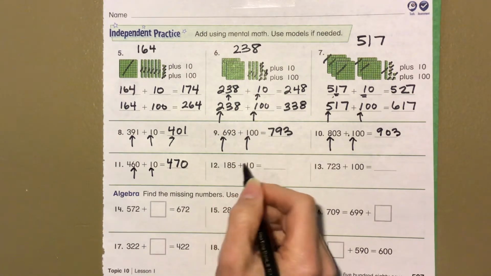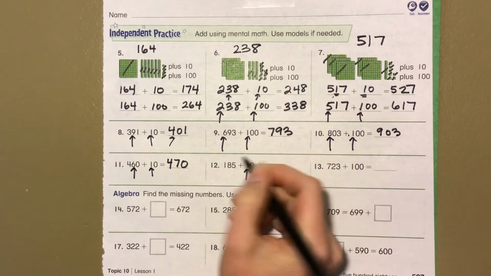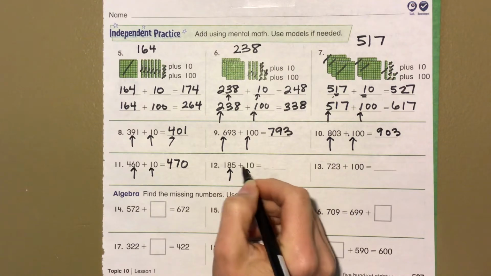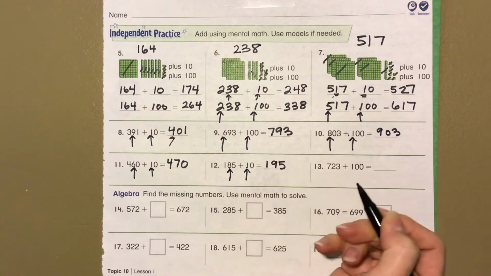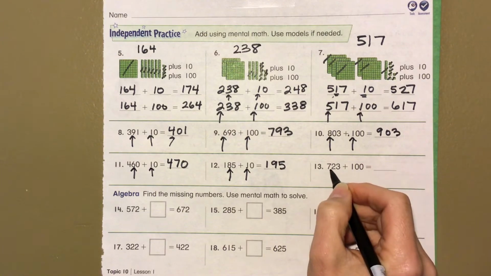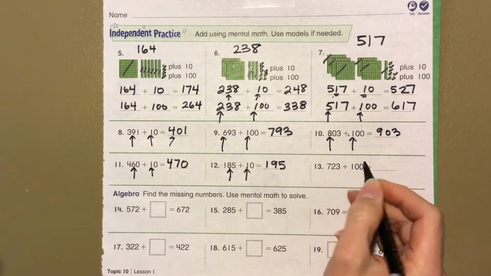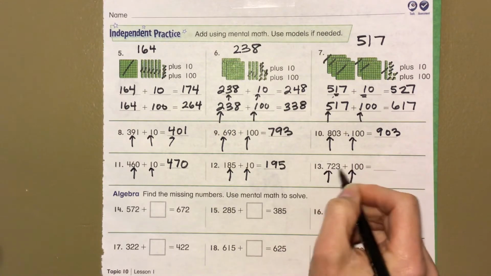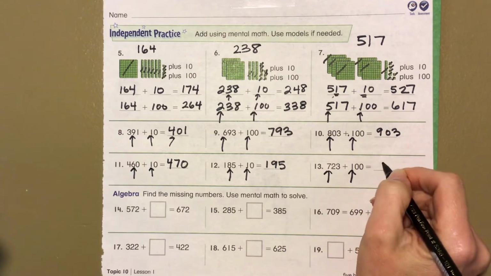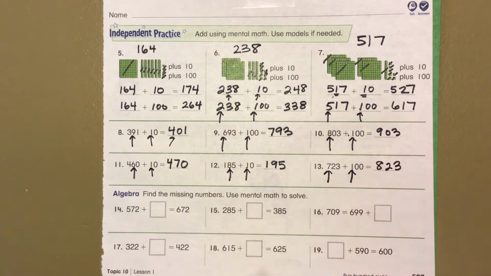Okay, 185 plus 10, so we're going up by our tens. 8 plus 1 is going to be 9, so 195. And then 723, you guys should have the hang of it by now. We're adding up by hundreds. We're starting with our hundreds place. 723 plus 100 is going to be 823.